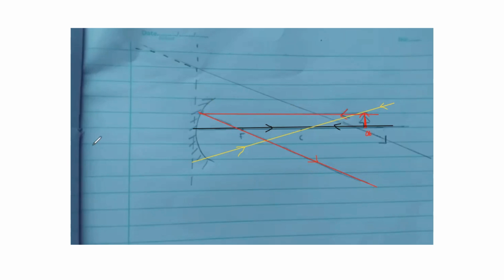So I'll use the blue. Here is your image. What has happened to your image, Puta? Your image is shorter than the object, no? It's smaller now. So what kind of an image are you going to get from this?